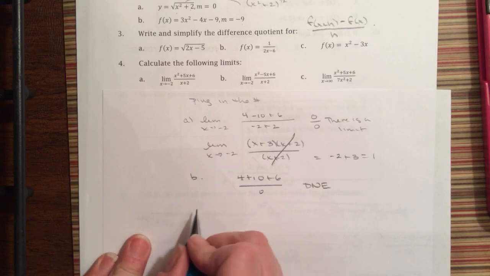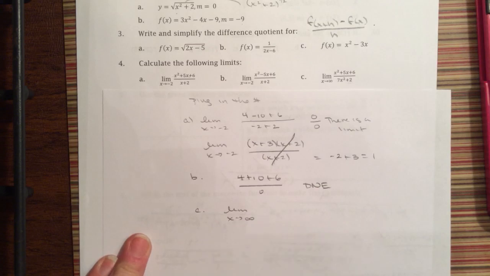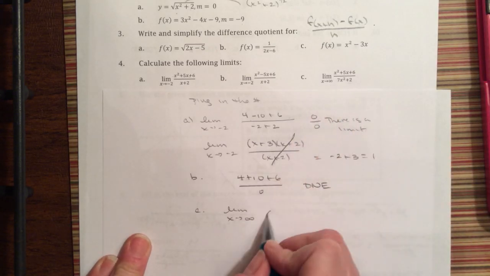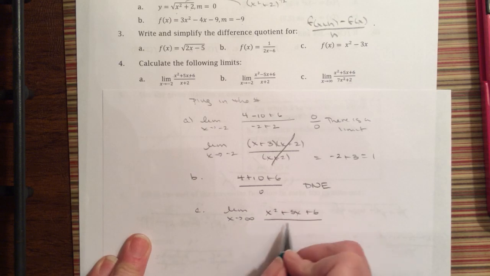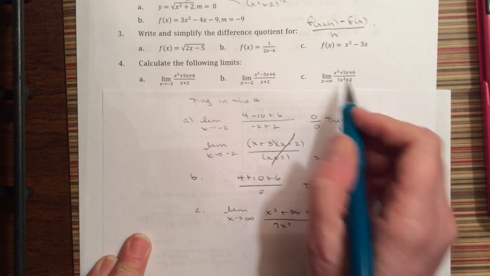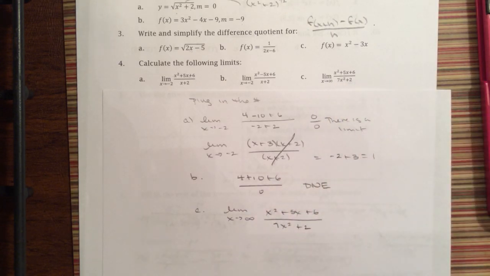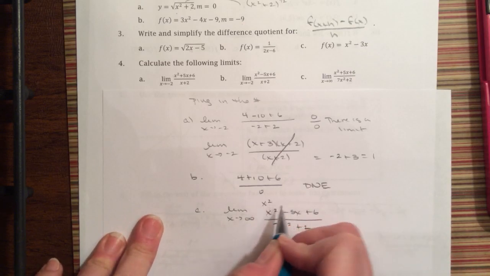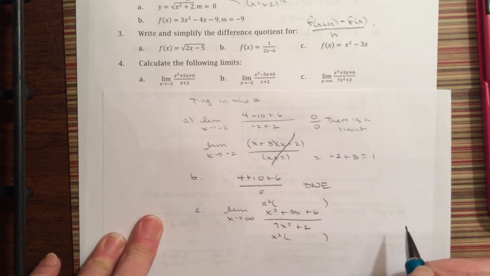So finally, we're doing a limit to infinity. So infinity is an idea. I can't plug infinity in and square it and multiply it by 5. That's not the strategy you want to use with infinity. The infinity strategy is to factor out the highest degree in the numerator and the denominator.